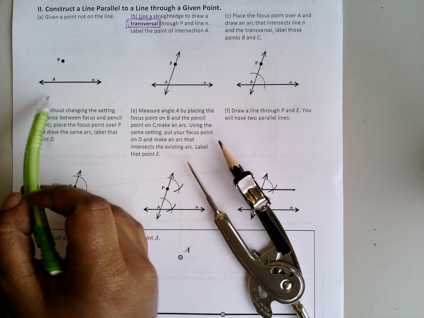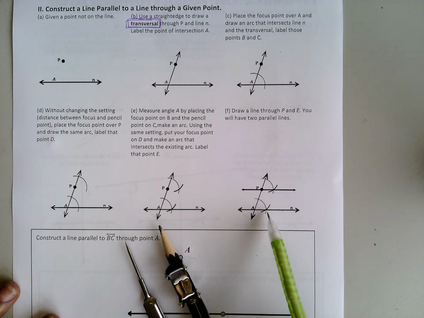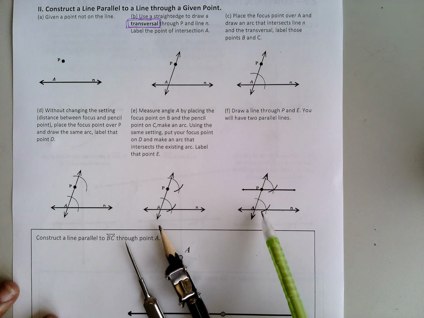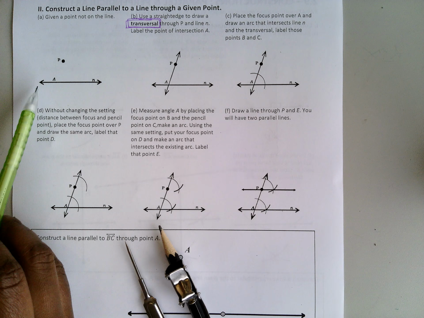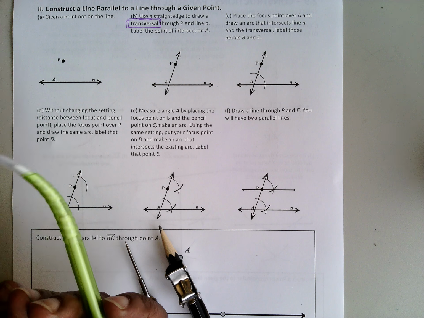And by the time we are finished doing our constructions, our construction should look like this one down here. That's how we know that we've done it correctly, okay? So if yours doesn't look like this down here, then you may want to go back and retrace your steps. But we're going to take our time with this one. So we are going to be constructing a line parallel to a line through a given point.